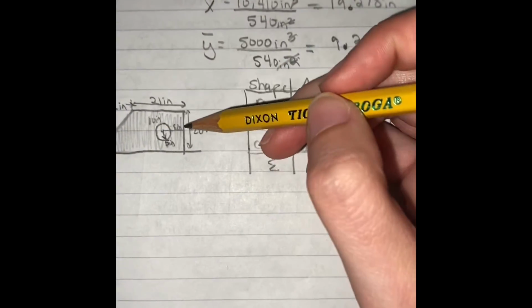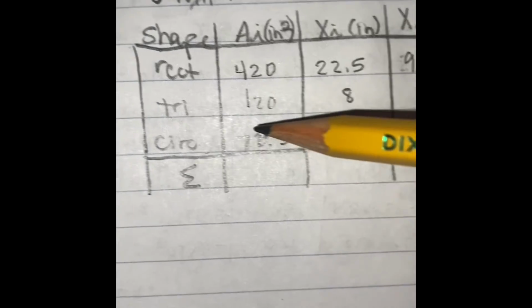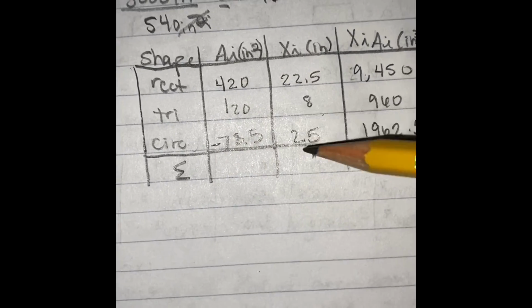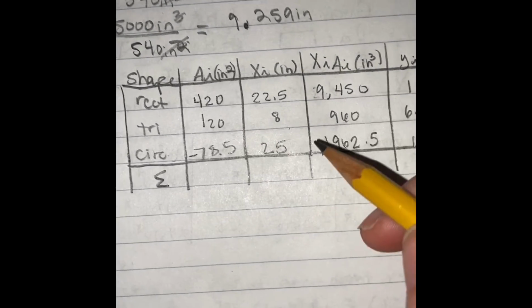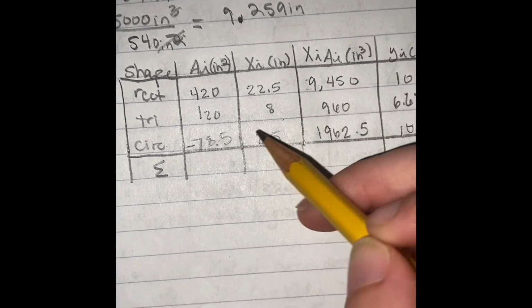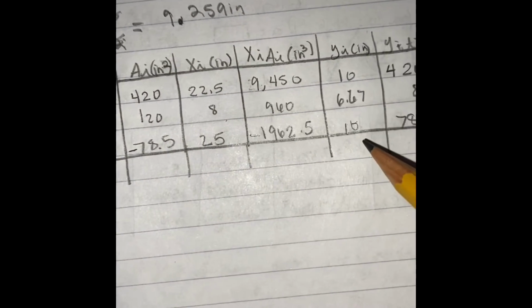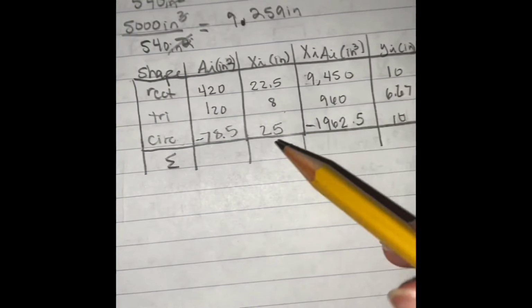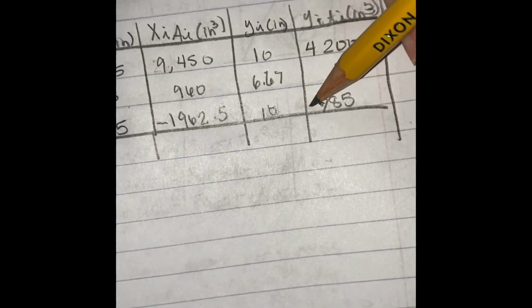Now, since this is a circle that is a void, we'll actually have to subtract it. So this area will be negative. This distance will still be positive, since it's just a distance. But the positive distance times the negative area will make this product negative as well.